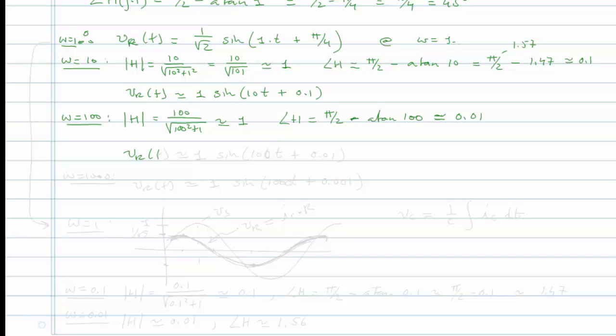So we'd have VR of t approximately equal to 1 sine of 100t plus 0.01. And if we did 1,000, we would find VR of t approximately equal to 1 sine of 1,000t plus 0.001.